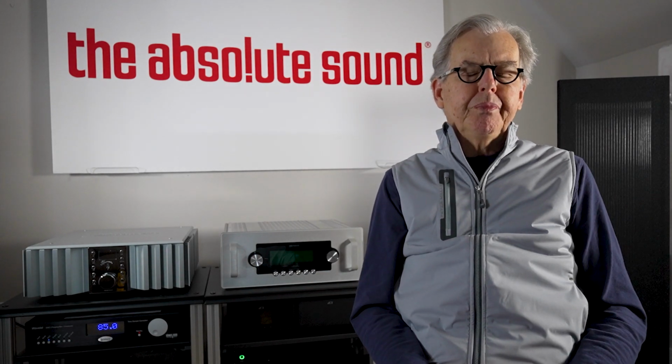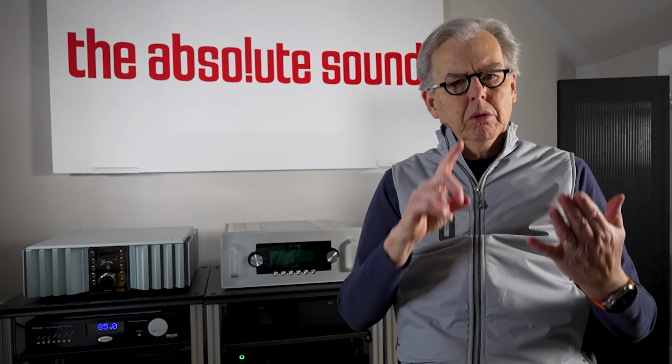So this is not subwoofers in the sense of home theater where you're trying to reproduce dinosaur footfalls or something like that. Okay, so problem number one with woofers in general, with bass in general, is room resonances.